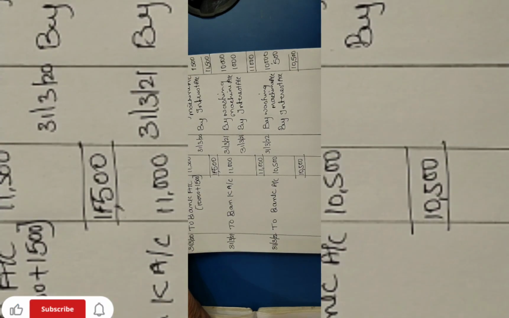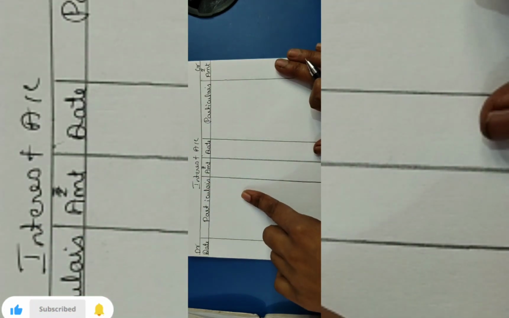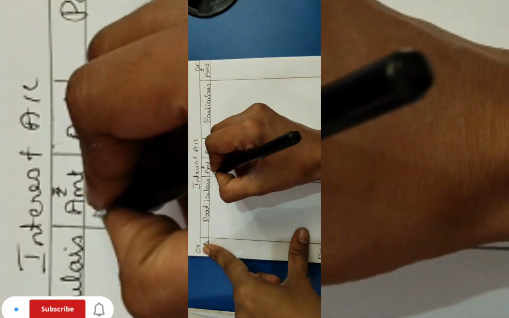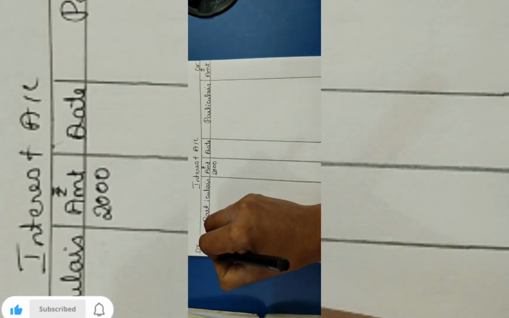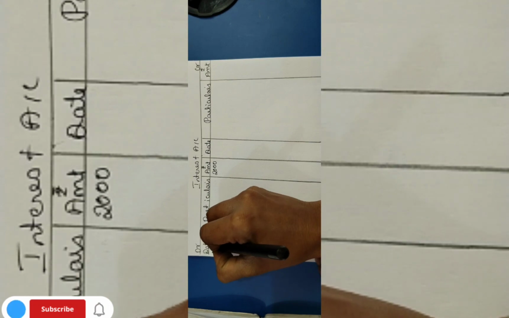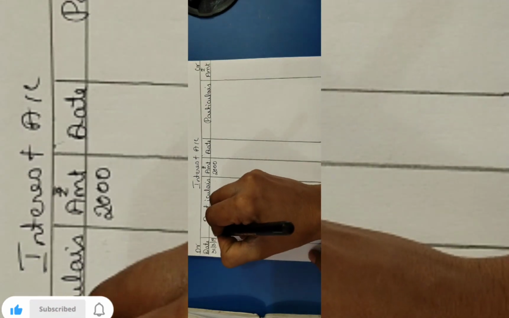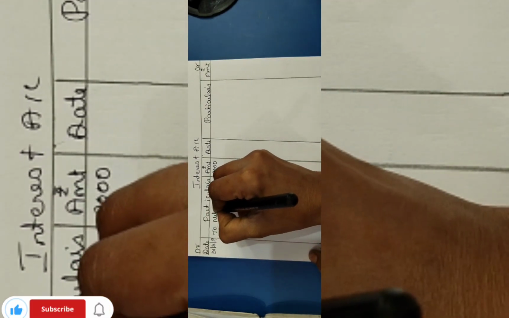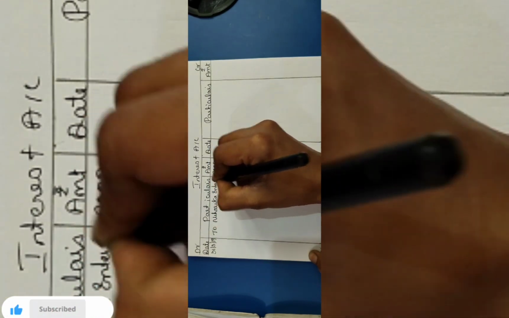Now let us prepare the depreciation account and the interest account. Interest account. So what is the entry for payment of interest? Interest account debtor to Niharika Enterprises account. So interest account debtor, the first year interest is 2,000 that we paid on 31st March 2019, right? To whom we paid? To Niharika Enterprises account.